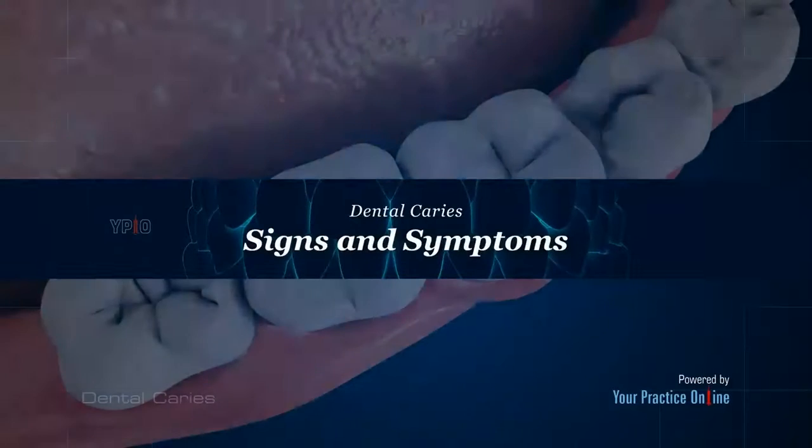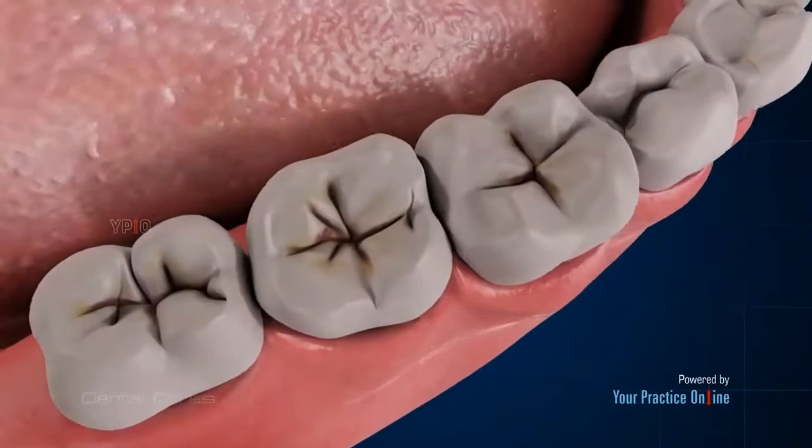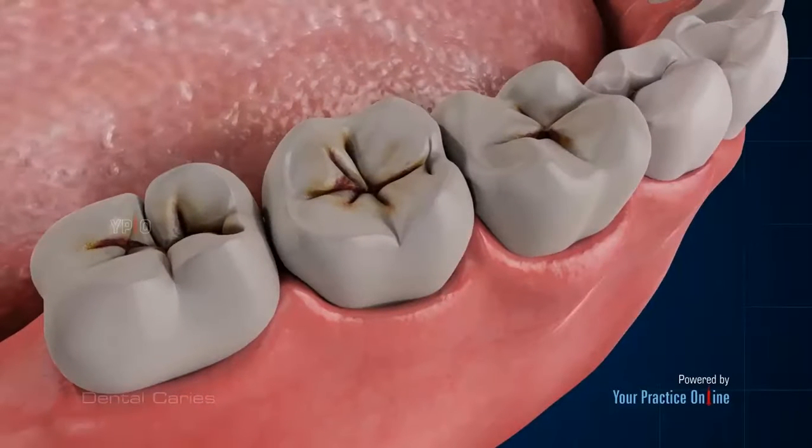Signs and symptoms. Initially, there is a patch of demineralization on the tooth surface, which may be discolored, and is often hidden within the tooth grooves or on surfaces between adjacent teeth. As the tooth structure is destroyed, a cavity is formed which may be felt or seen more easily.